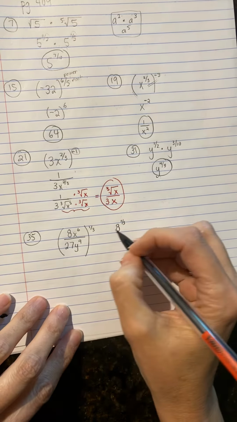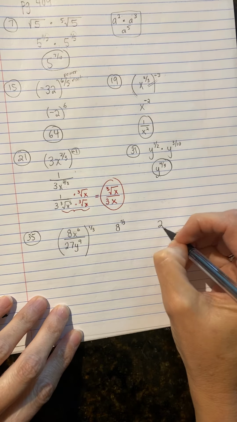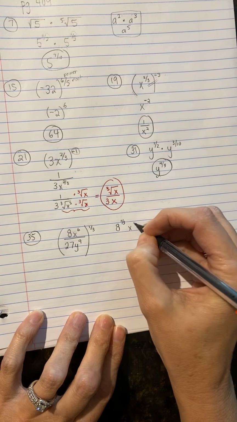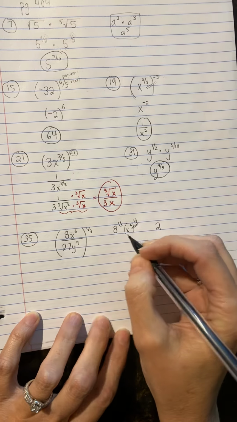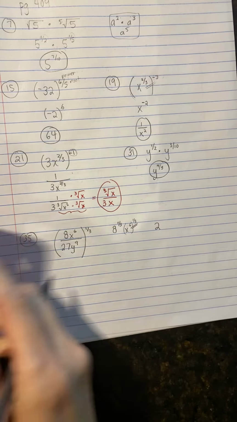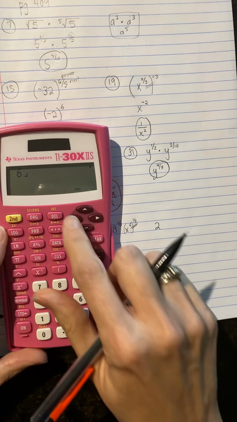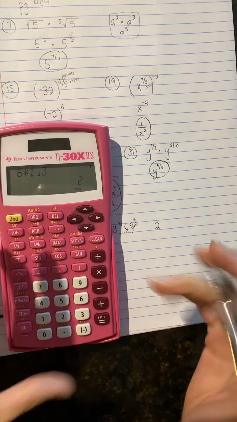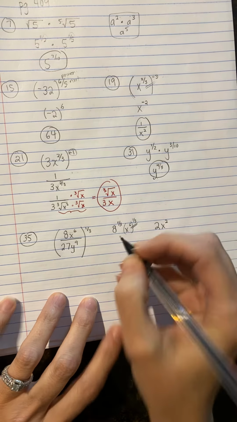So that's just a normal number 2. x to the 6th to the 1/3 is a power to a power, so you multiply 6 times a third. A third of 6 is 2. If you want to do it on here, 6 times a third gives you 2. So that means that's x to the 2nd. x to the 2nd, that's what's on the top.